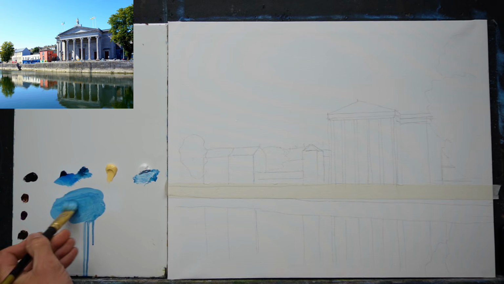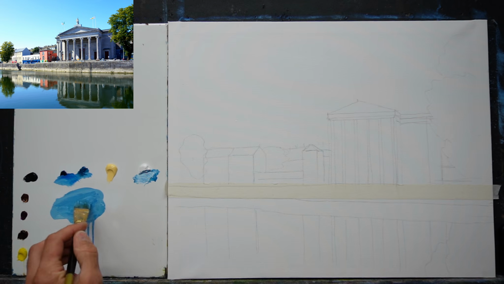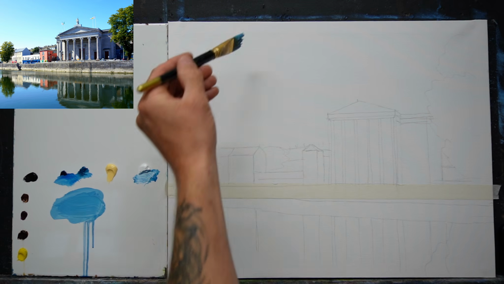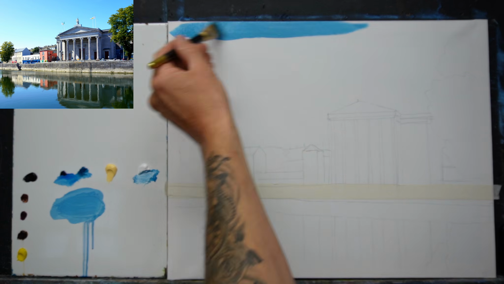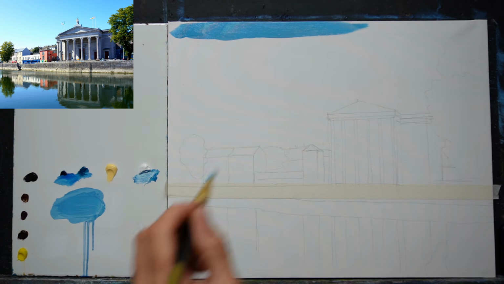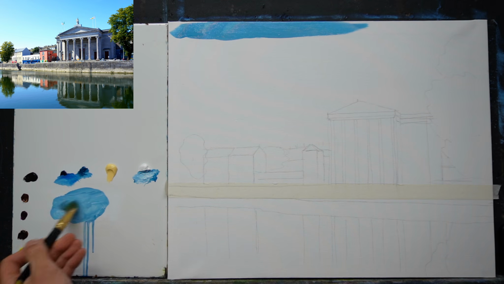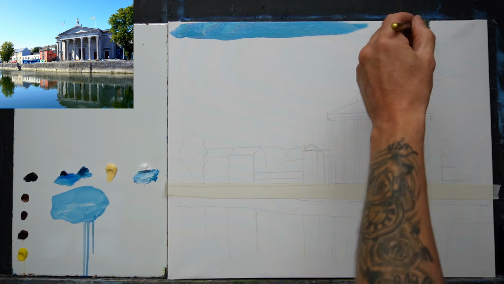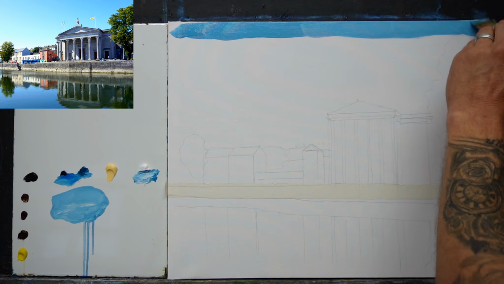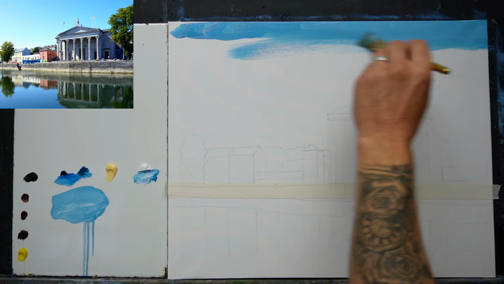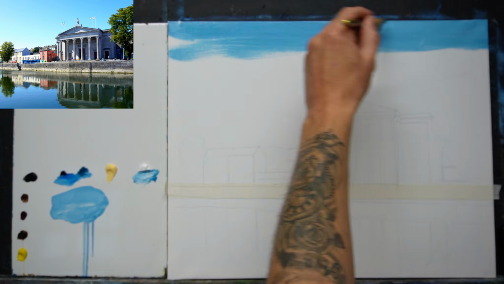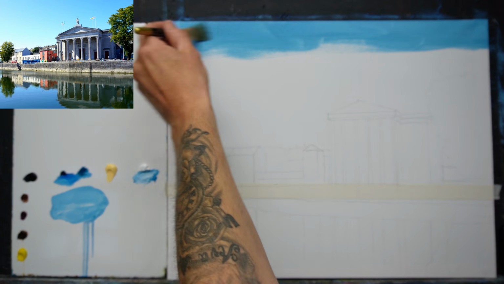And I'm going to put a touch of cerulean in there as well, just to kind of liven it up, put a little bit of a greeny hue into it. That's all it is. So I'm going to add more white now just to make this nice and thick. I don't want to go too thin with the colour, and I'm going to just start at the top and start bringing that in. It's a very thin, watery mix.